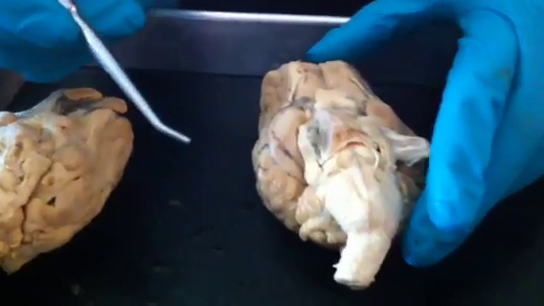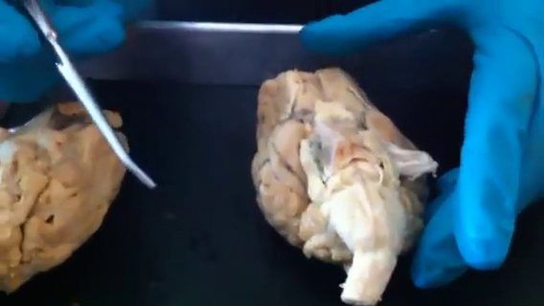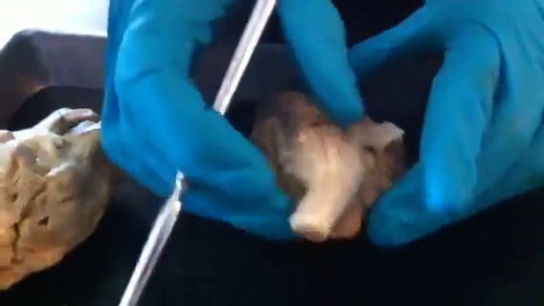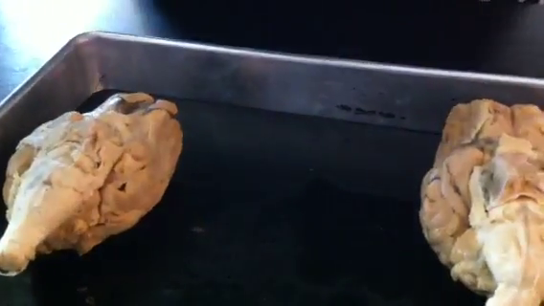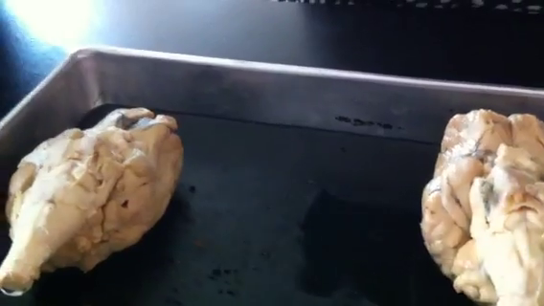Now the last two are 11 and 12, which are the accessory and the hypoglossal. This one isn't great for the accessory. Let's see if this one's any better. No? Good, I'm glad you brought the whole bucket. Here we go. This one's good.